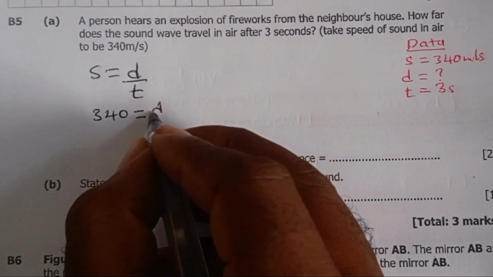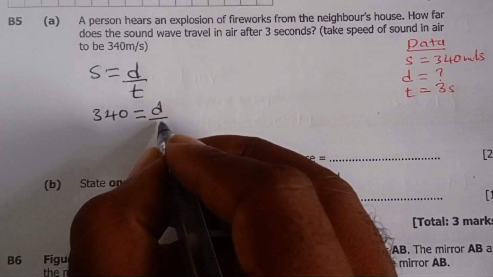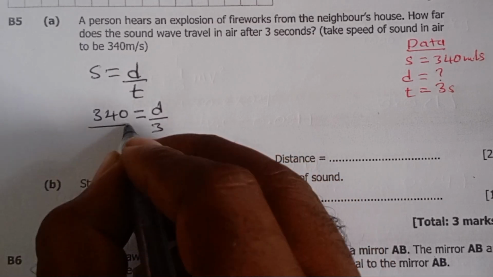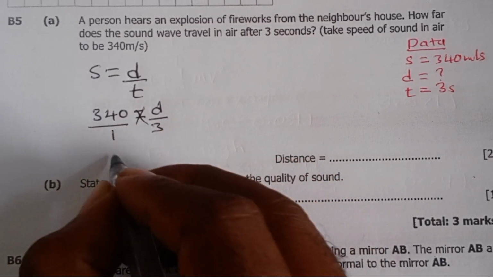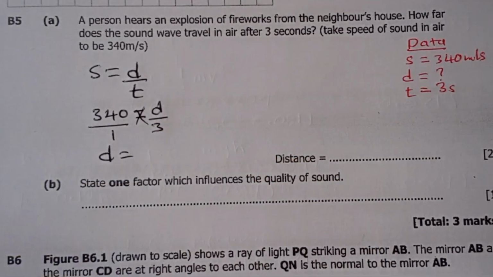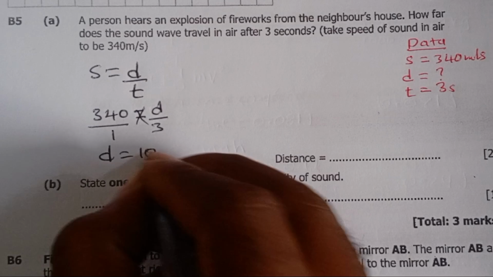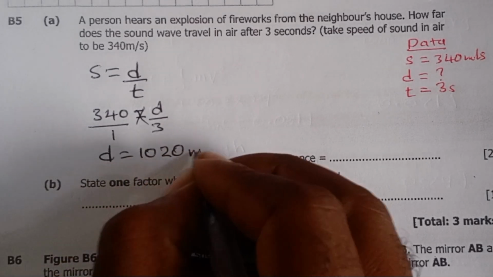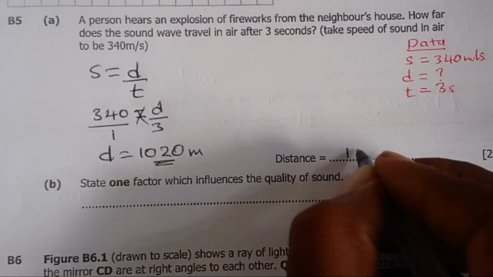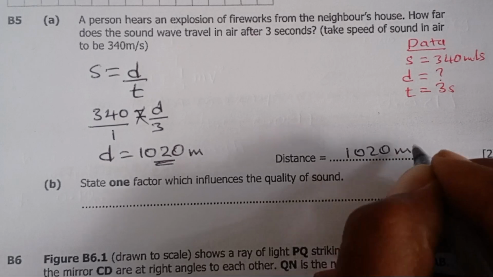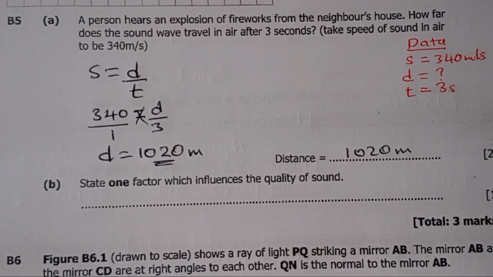Cross multiply, so D is equal to 3 times 340. So the distance is 1020 meters.